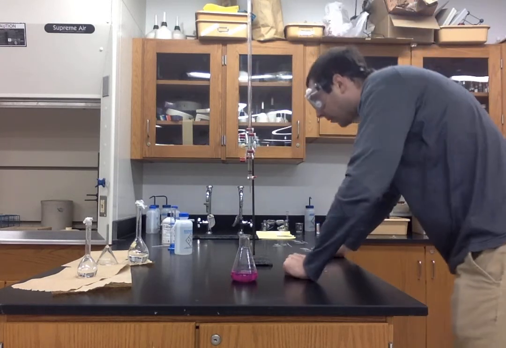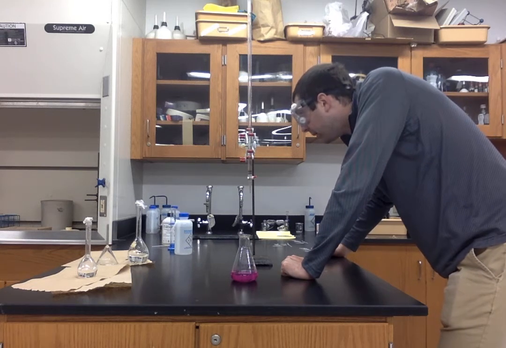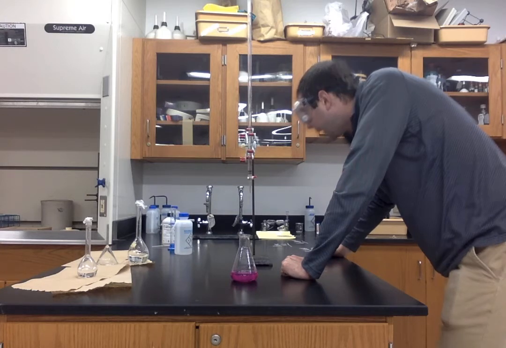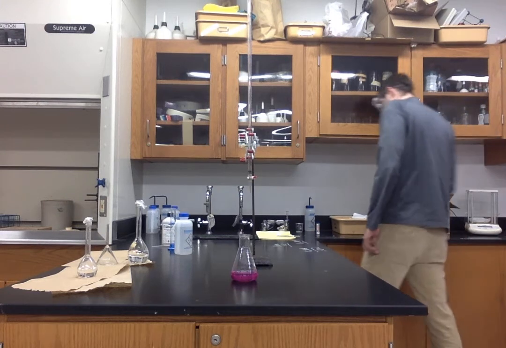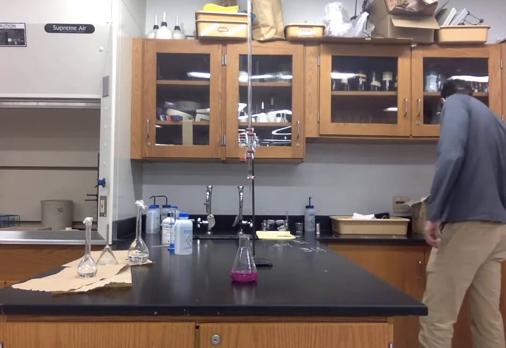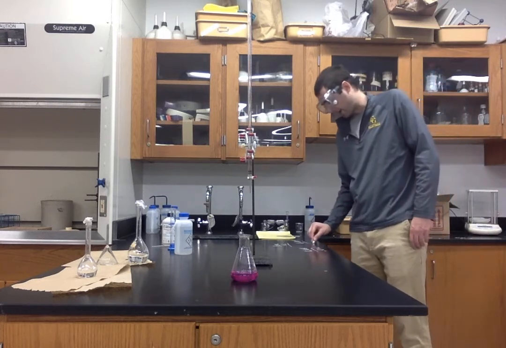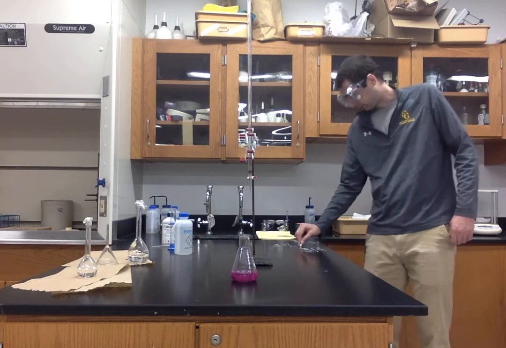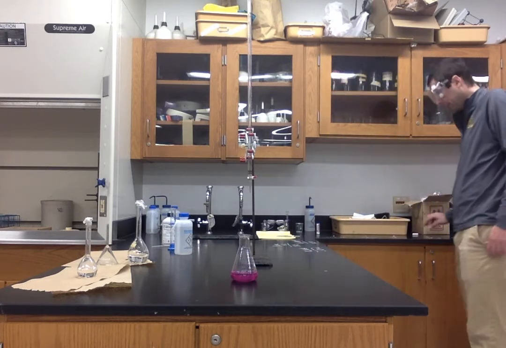So I'm lifting this up so I can see our burette. We are at 36.80. 36.80. So we're going to jot that down as our final volume of sodium hydroxide.